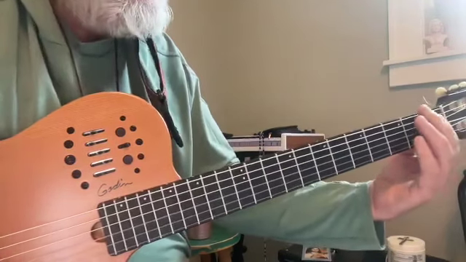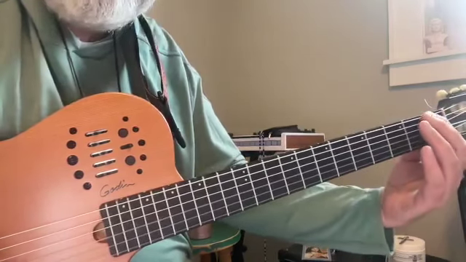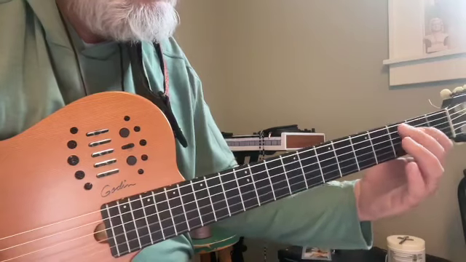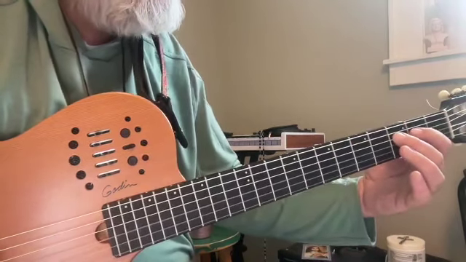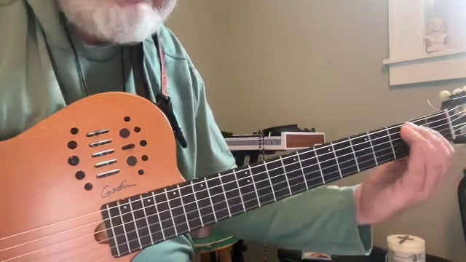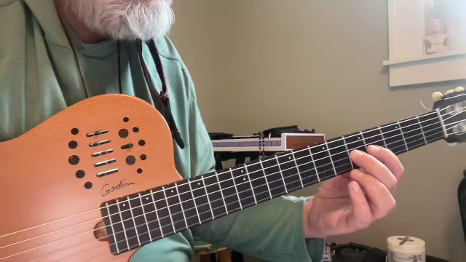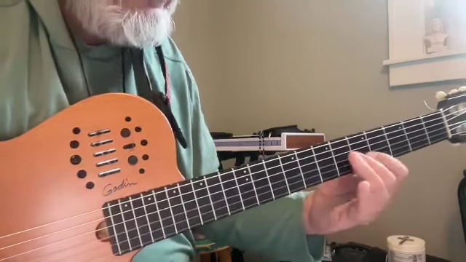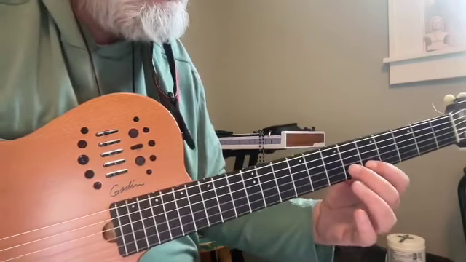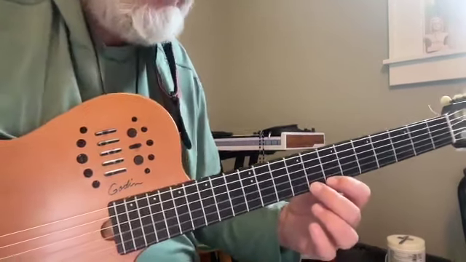So open to 1st fret is E to F. Then we need B and C. 2nd and 3rd fret of the 5th string, and 2nd and 3rd fret of the 4th string gives us E and F. So we have E, F, B, C, E, F, and now we need B, C. We get it at the 4th and 5th fret of the 3rd string, B, C, E, F, at the 2nd string, 5th and 6th fret. Then we need B, C again, and we get it at 7 and 8 on the 1st string.